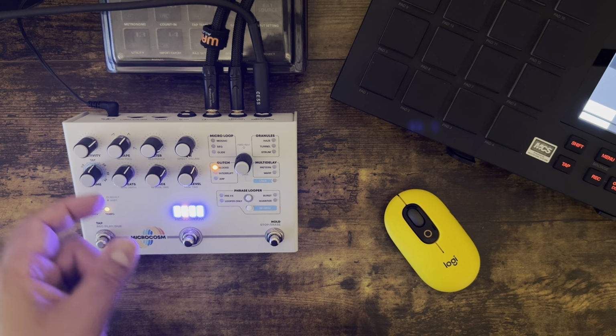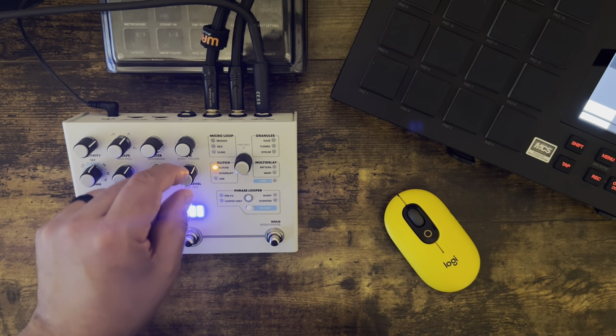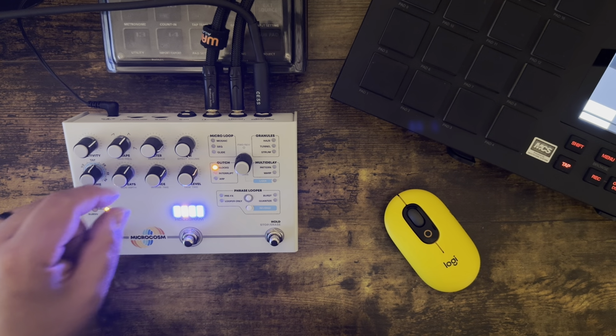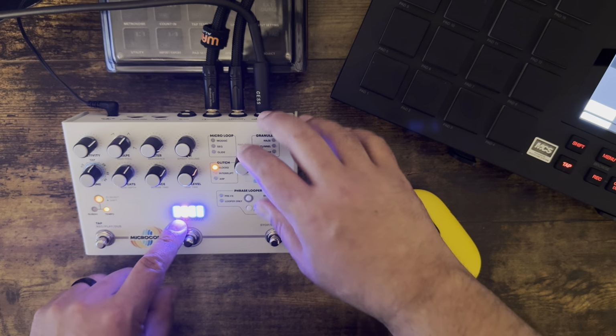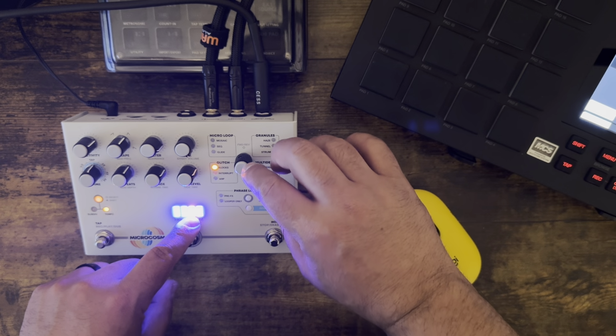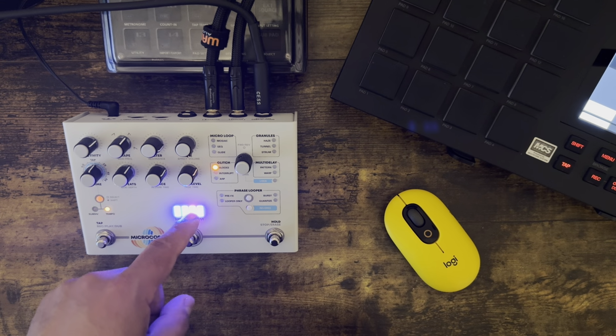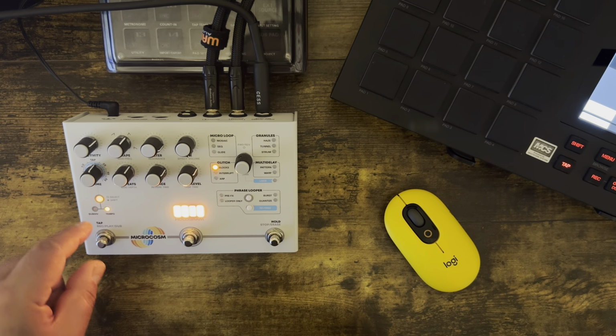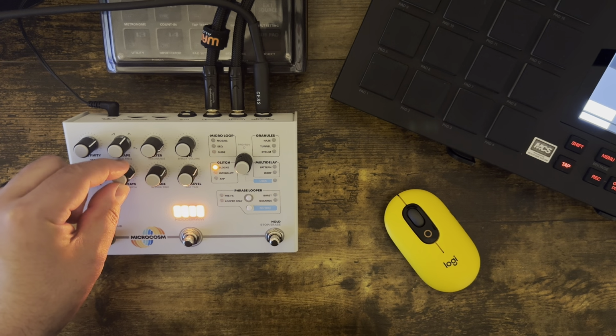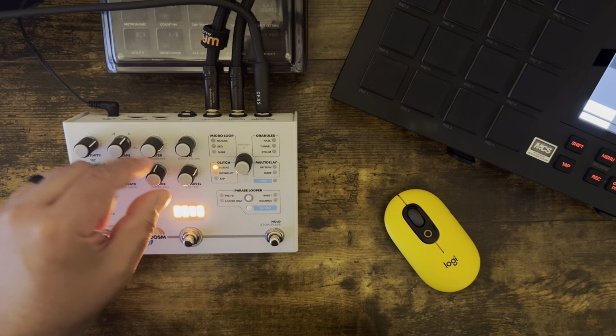The loop is separate. It's a looper in here that you can loop. And then each one of these are presets. So you have each one of these, and then you have 4 presets with each one. You can adjust the reverb, which is space, the filter.